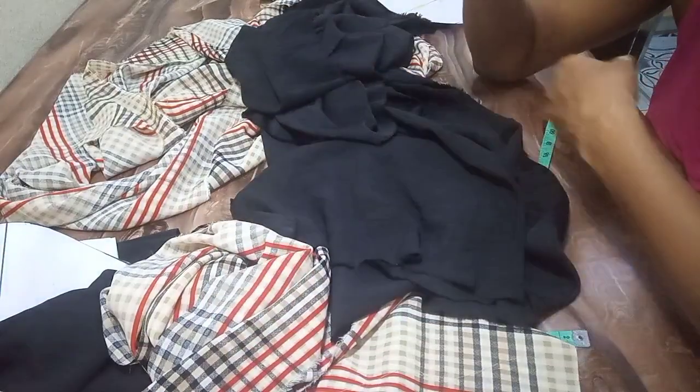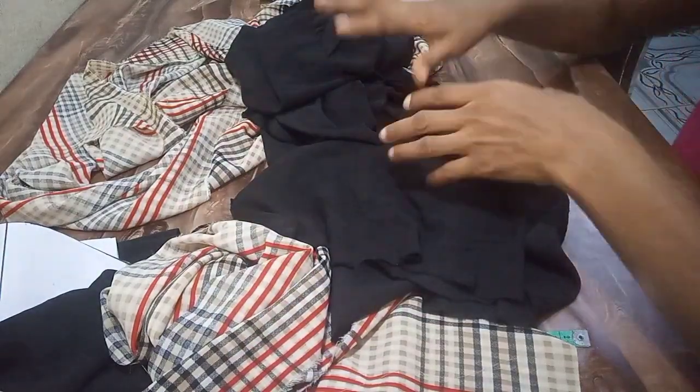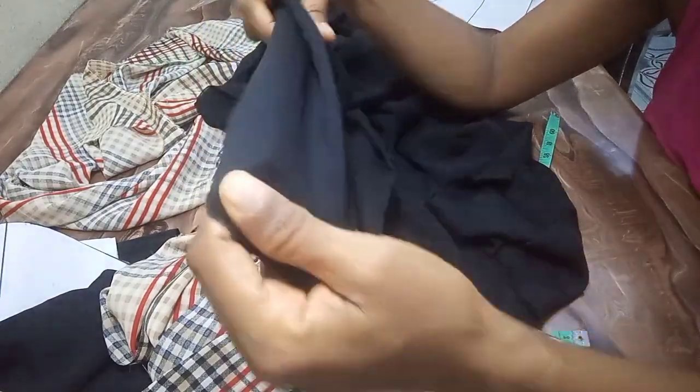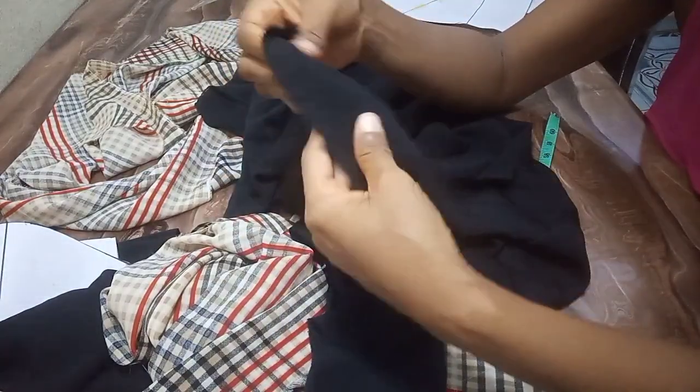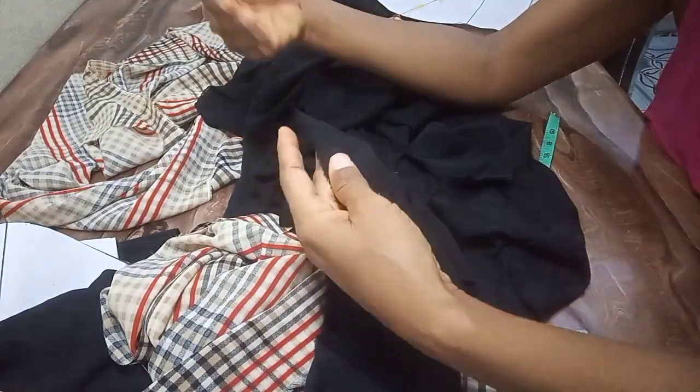So I'm also going to cut this one into two, one for the front and one for the back. If I cut this, that's the first layer, I'm going to pleat it, gather it, so that it can match up with the upper part of the dress. And for the back one, I'm going to fix elastic at the back. So for the back piece, I'll create a channel where I'll be inserting the elastic. That is the one for the back.